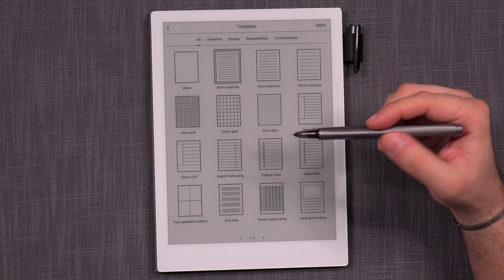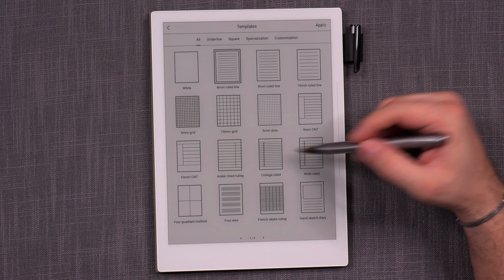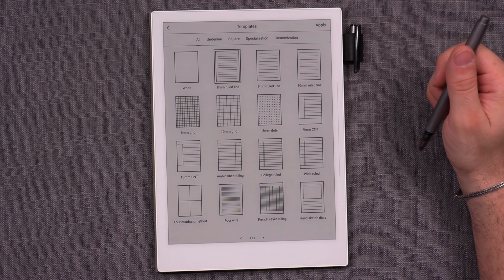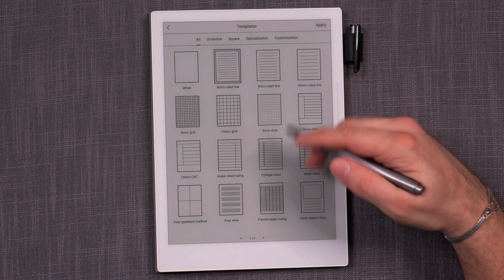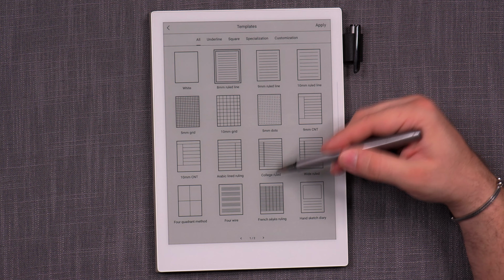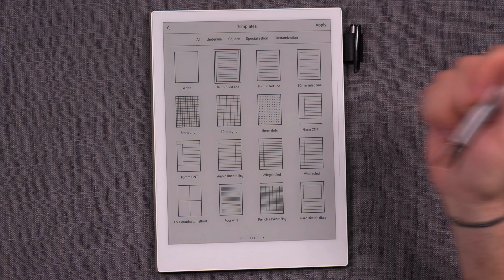And finally, we have two new templates added: college ruled and wide ruled, for standardized ones so that you have a margin on the side, which is of course nice. I mean, it's always nice to have some added ones, and especially when they're actually usable ones, because I do use these quite a bit when I can, or when I can't, I just write my vertical lines. So that's nice to have.